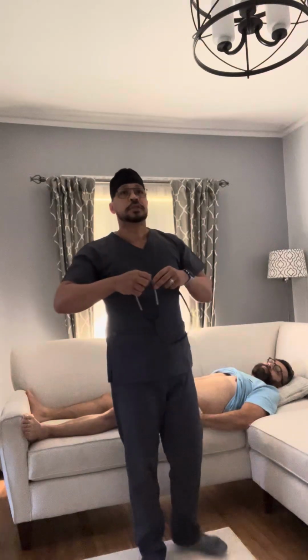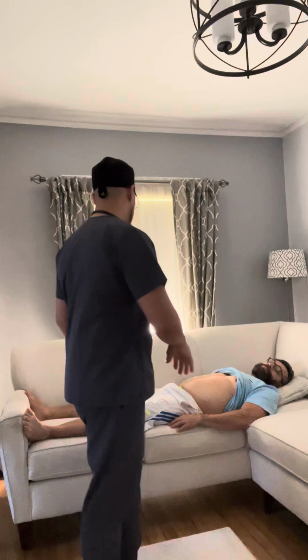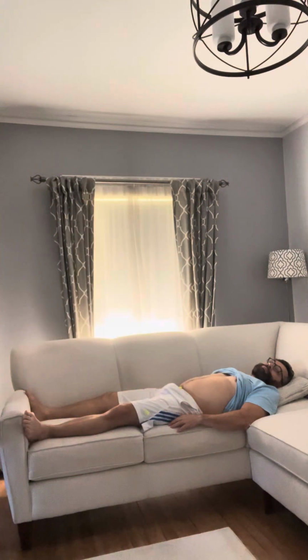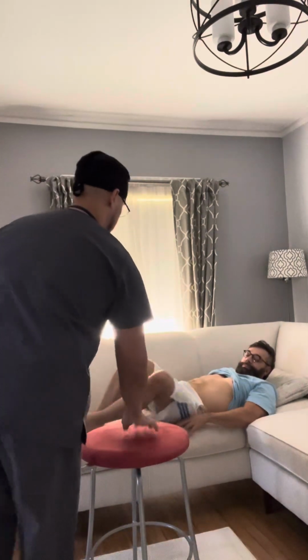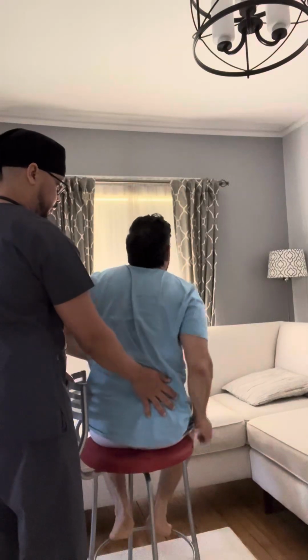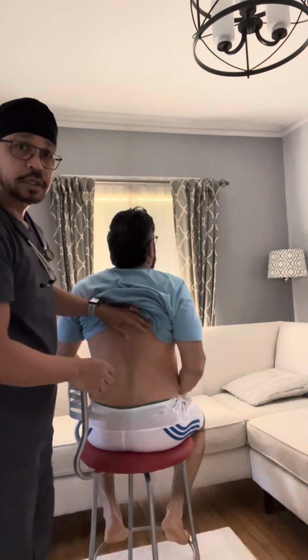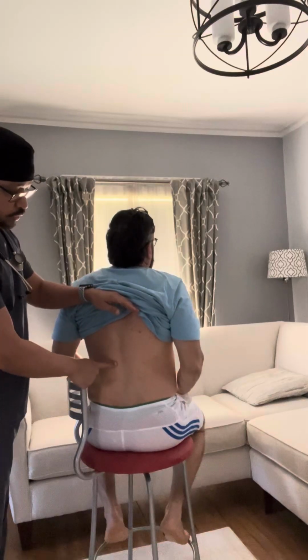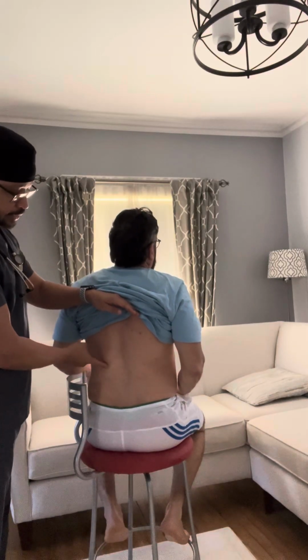Okay, so next one, in order to do this, I'm gonna ask my patient to sit up because it's gonna be the CVA tenderness rebound where I check his kidney. Luis, could you sit here, facing that way? So here is that one. Okay, like that.